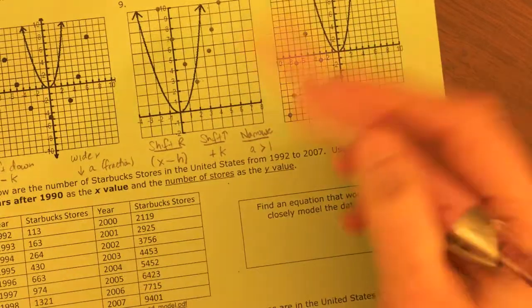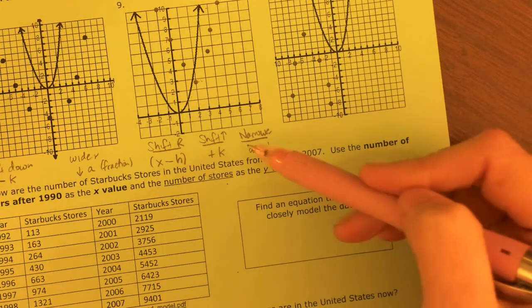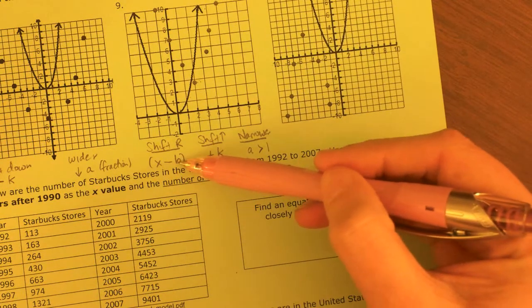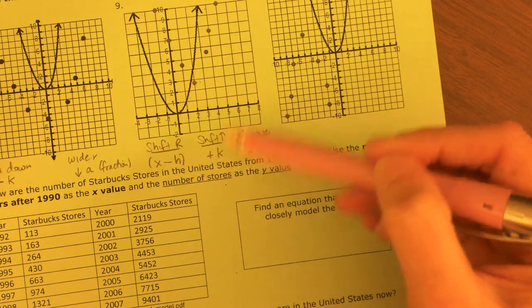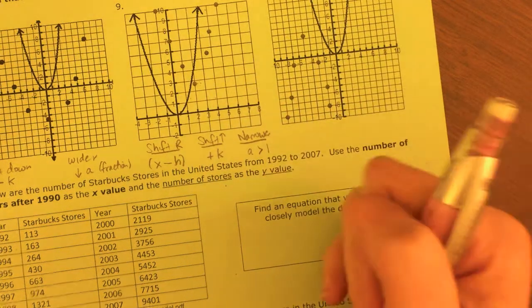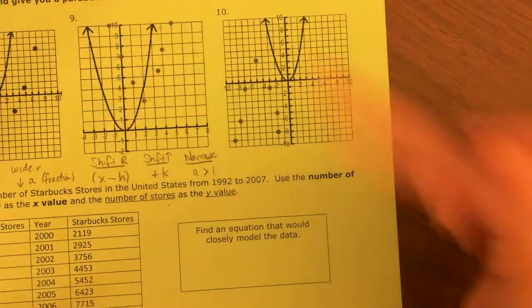Okay? So if I know to do this, then I can just look at the equations and see which one has those things. So I would look for an x that's subtracting h, an x that's adding to k, an equation where they're subtracting h, adding k, and your a is greater than 1. Okay? I want you to try number 10.